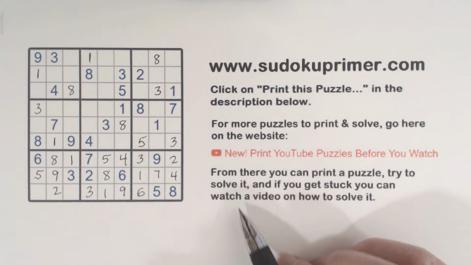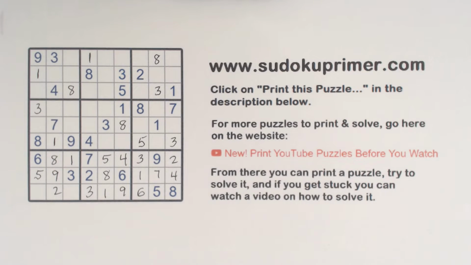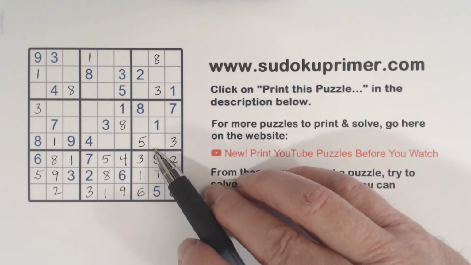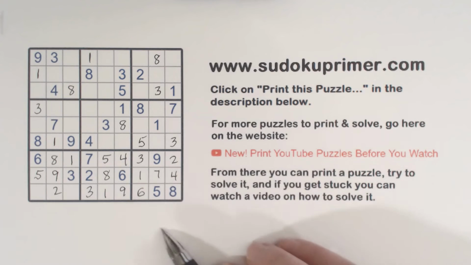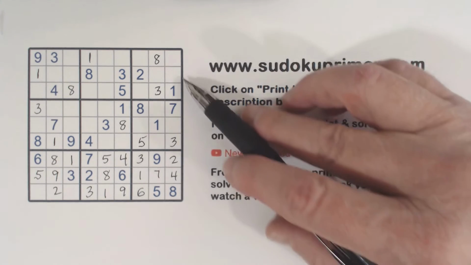Now let's look at a what if scenario. What if is when you think you might know where a number is, but you're not sure. And as you know, with Sudoku, if you're not positive a number goes into a certain place, you don't put it in, or else you're just asking for trouble. So let's look at this situation.